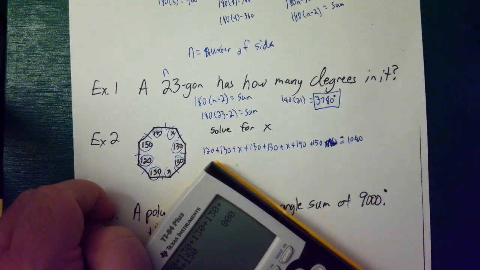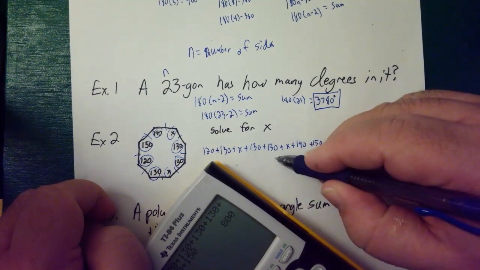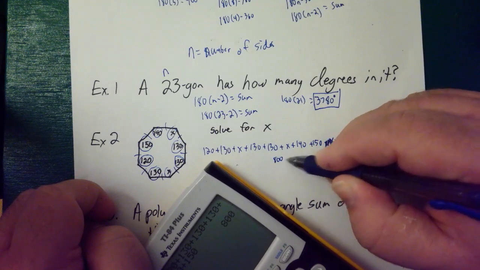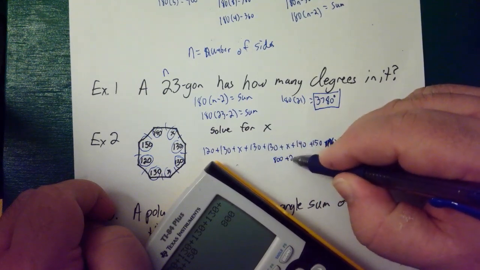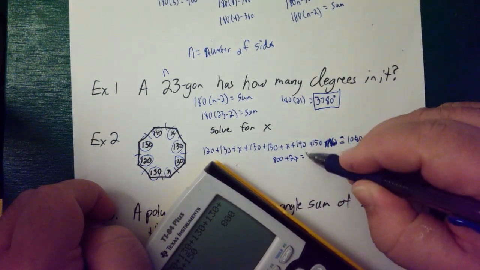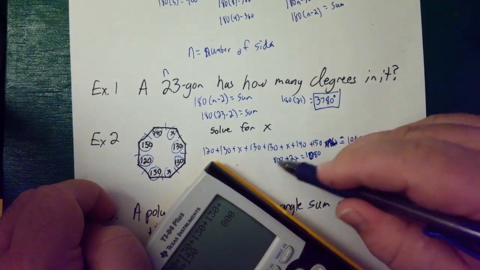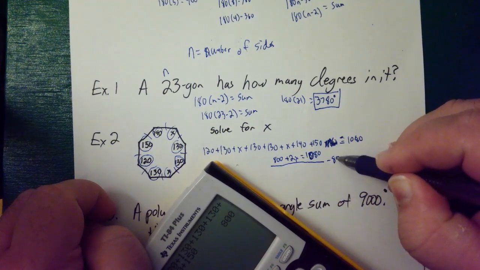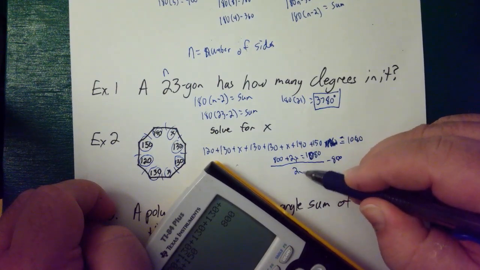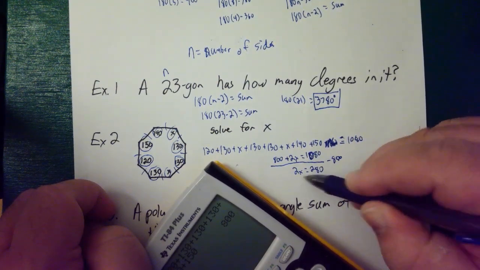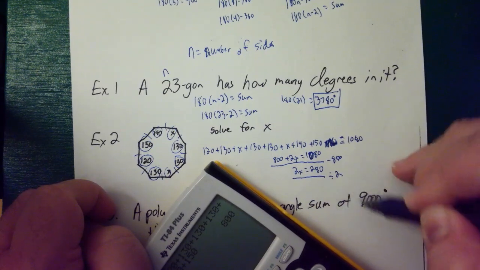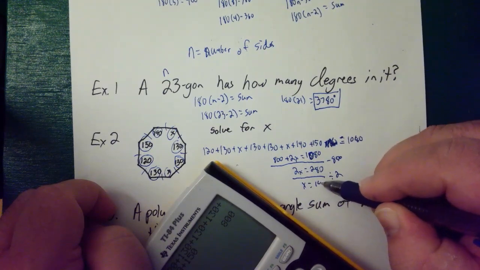Whew, man. So all the numbers are going to add up to be 800, and there are two x's, so that's going to be 2x, and all that's going to equal 1080. If I subtract 800 on both sides, then I get 2x equals 280, and if I divide both sides by 2, x is going to be 140.